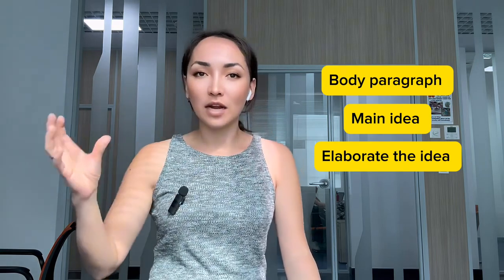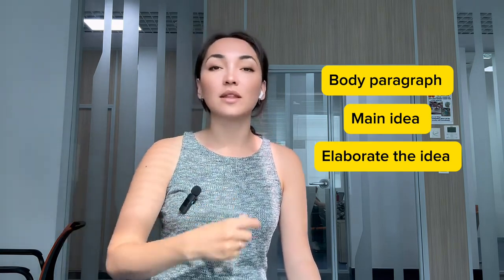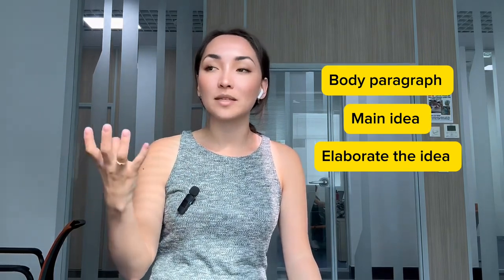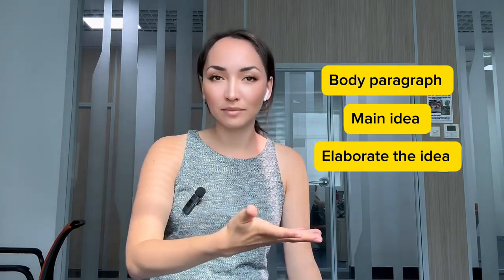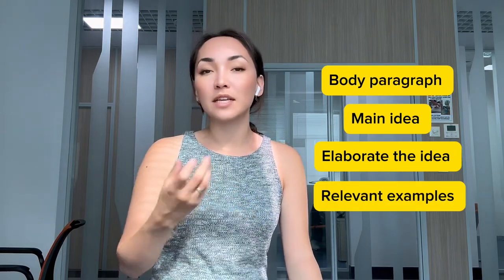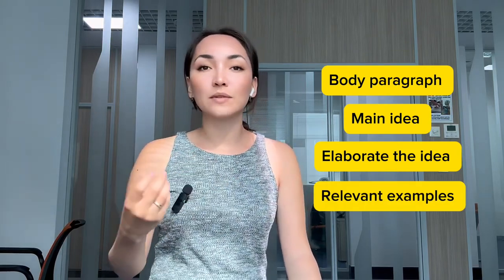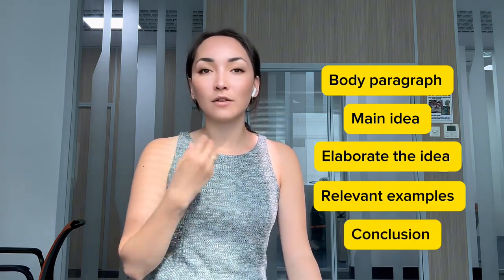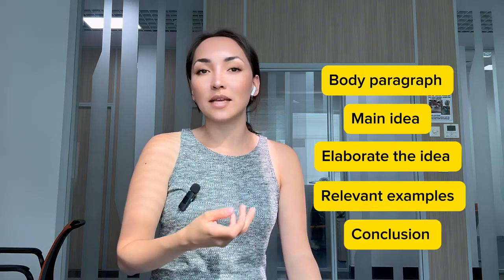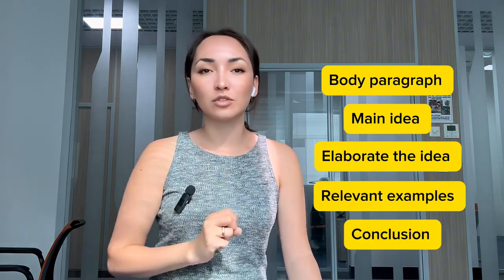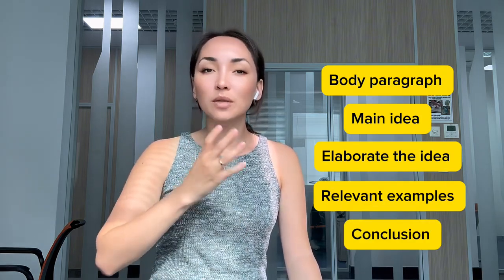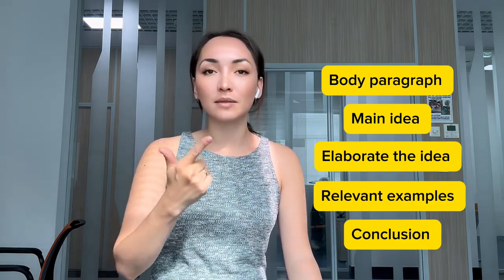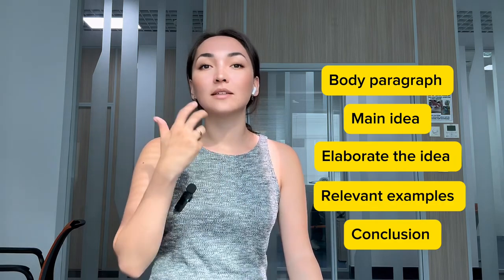So first you are writing that you agree with the statement, then in the second sentence you are elaborating the supporting ideas. Why do you agree? In the third sentence you usually give examples. With examples, you need to show why you agree with this idea. And the fourth sentence, you would usually say the conclusion of the paragraph. So the body paragraph usually has 4 sentences: main idea, elaborating idea, relevant examples, and the conclusion.